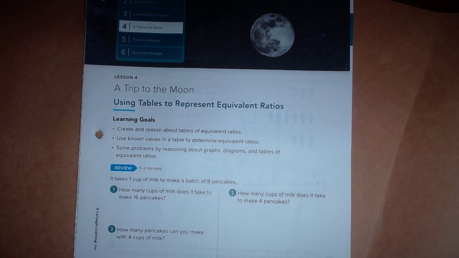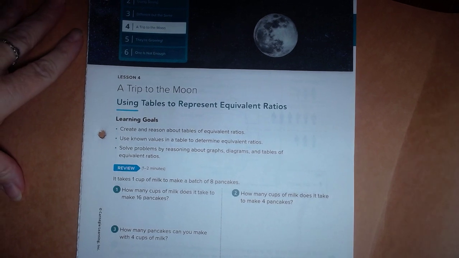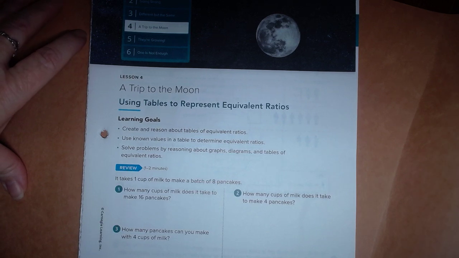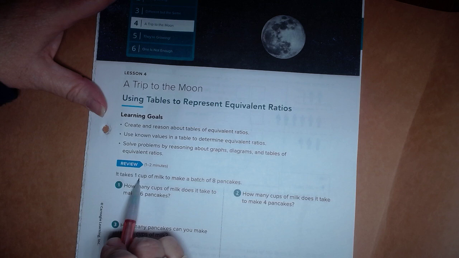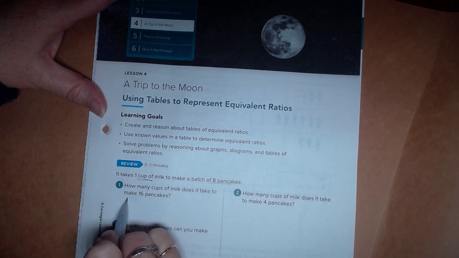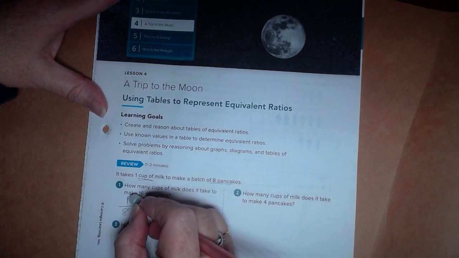So quick review. Number 1 here says, it takes 1 cup of milk to make 8 batches of pancakes. How many cups of milk does it take to make 16 pancakes? So our given information is 1 cup of milk for 8 pancakes.